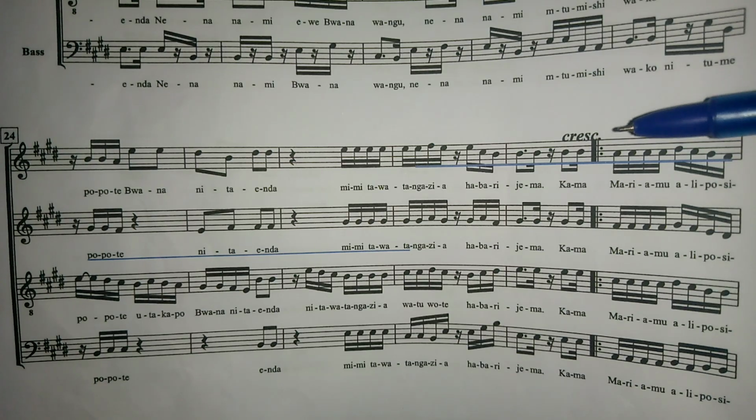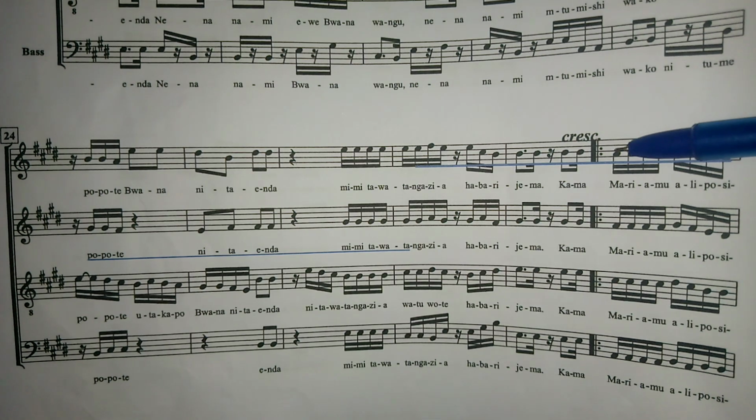You can see that these double bar lines have the dots at the right.